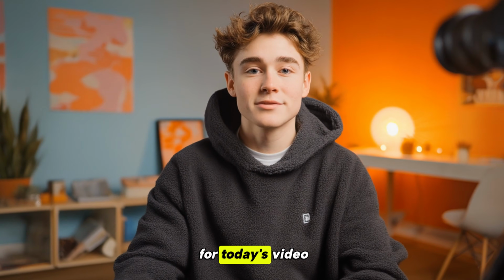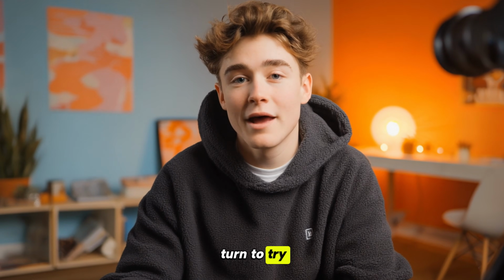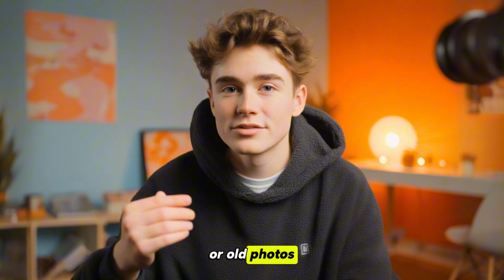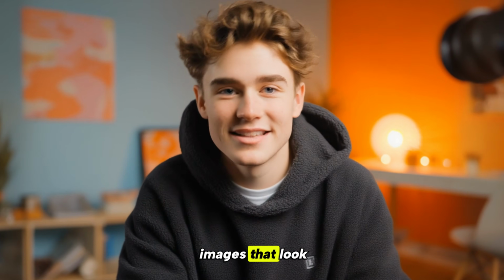And that's it for today's video. Now it's your turn to try Edimakor and AIEnhancer. With just one click, you can transform your blurry, low quality, or old photos into stunning, high-resolution images that look brand new.